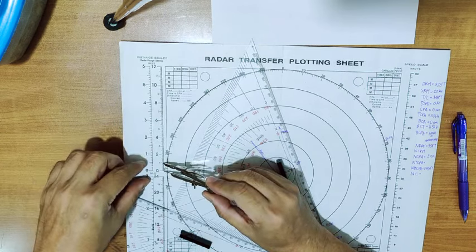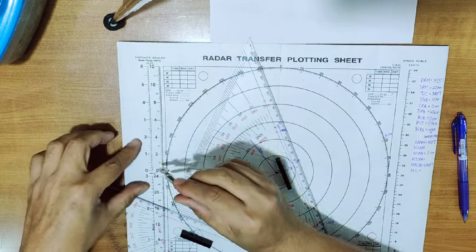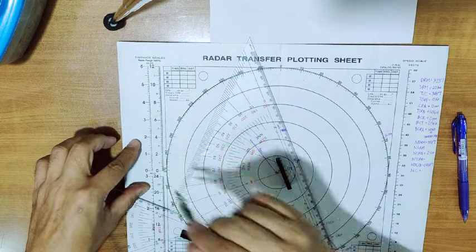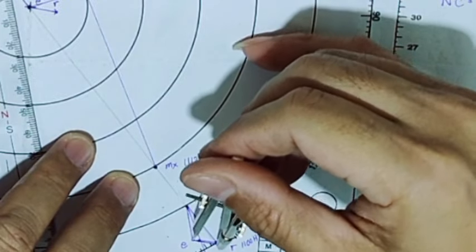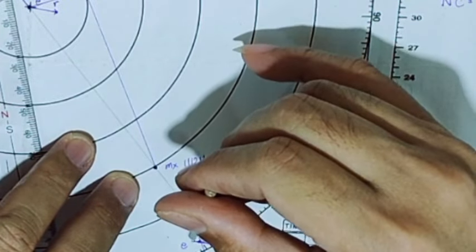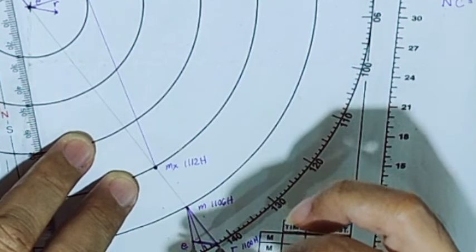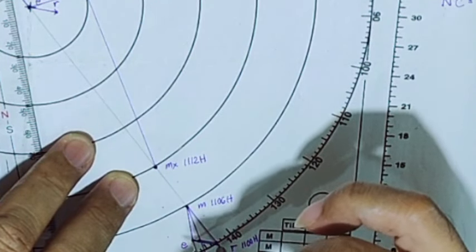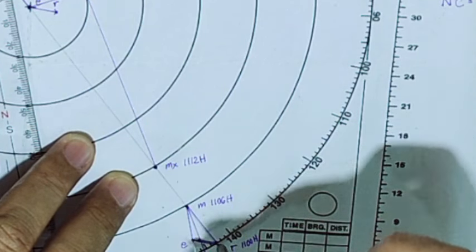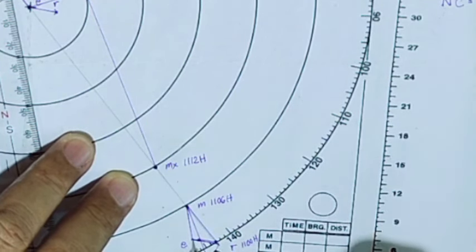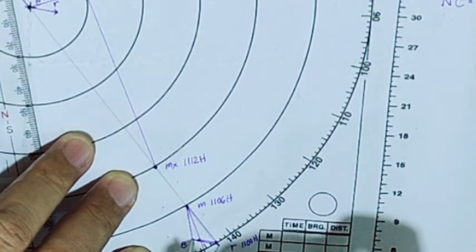Then using your compass divider, measure the 10 knot speed. Put it on your E and then draw a semicircle or an arc from your E. Then the intersection will be the R prime or R1.